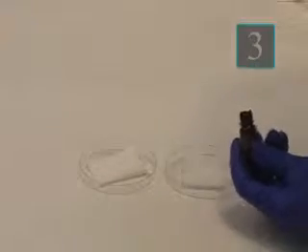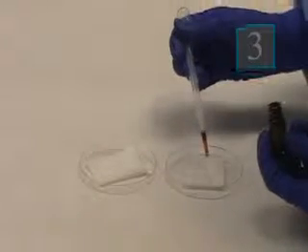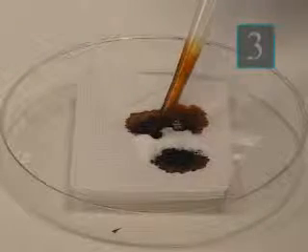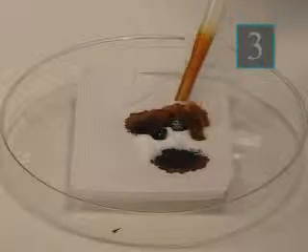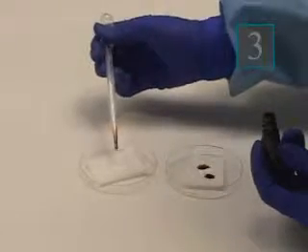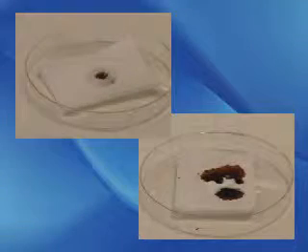Add 1 drop of iodine to both the starch and the sugar powders. A blue color formation indicates the presence of starch. Which sample changed color?